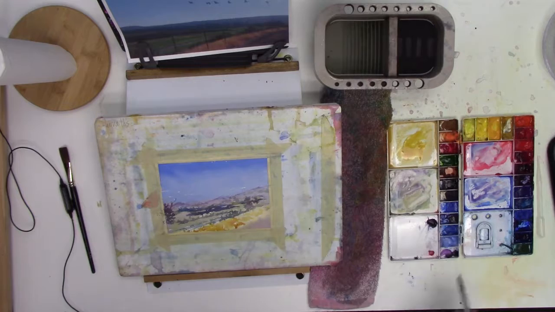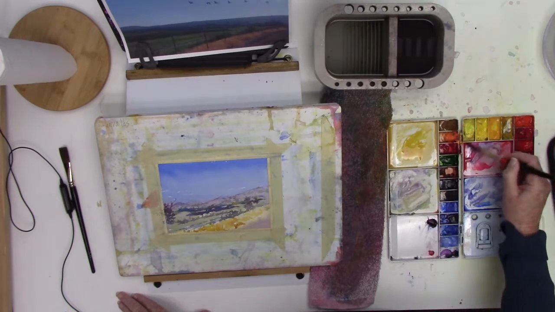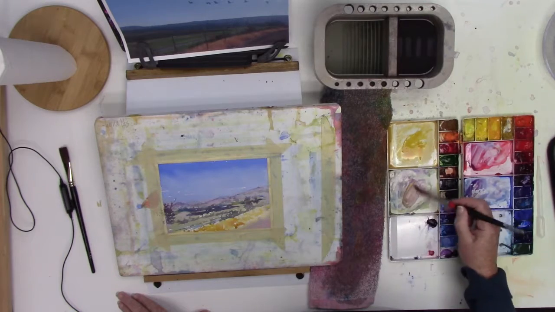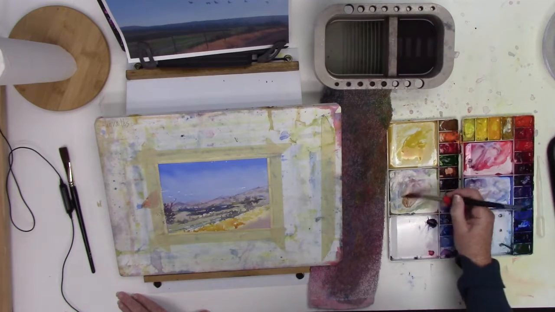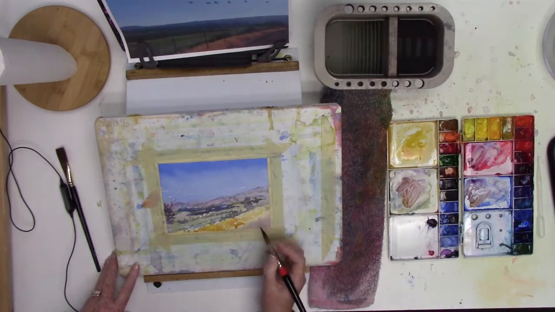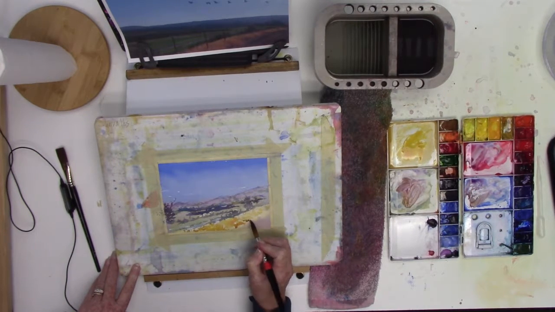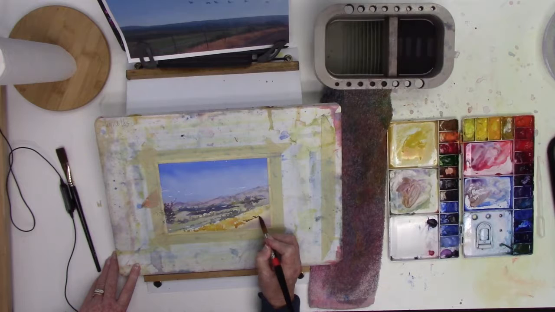Okay, and now I'm going to mix up a murky dark with all my colors. Not too mixed, and I'm going to find the undergrowth in here on this little path that I walk down.